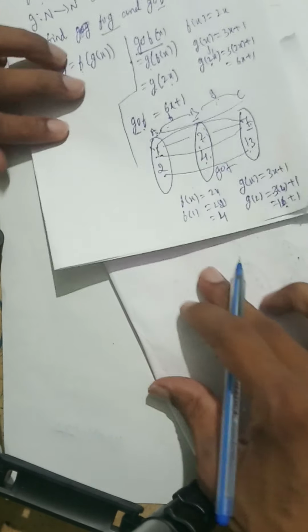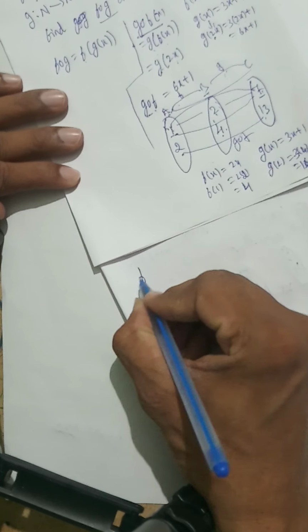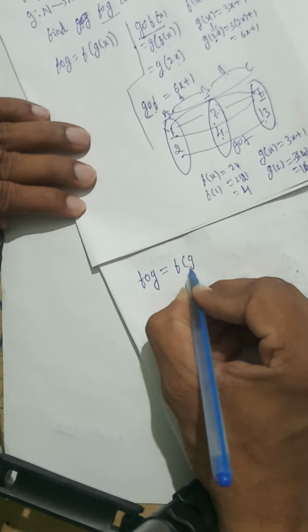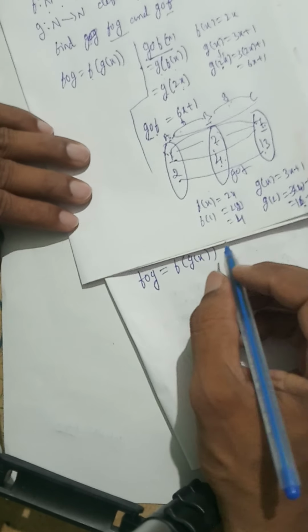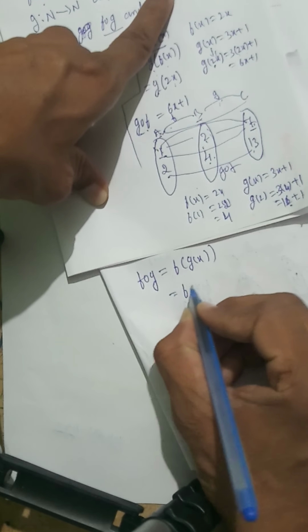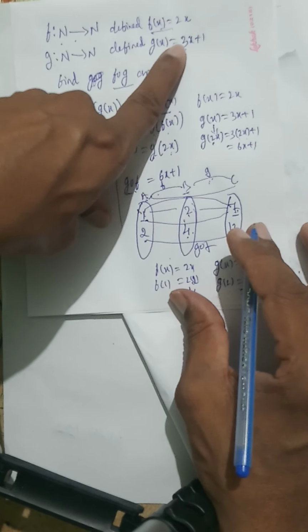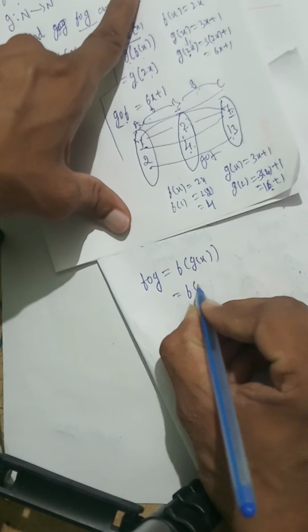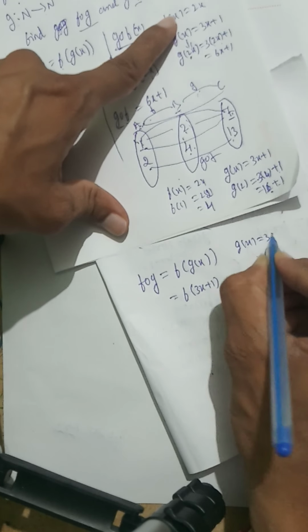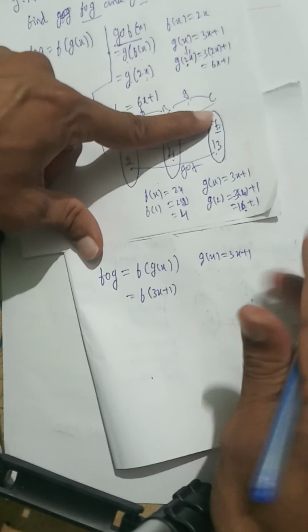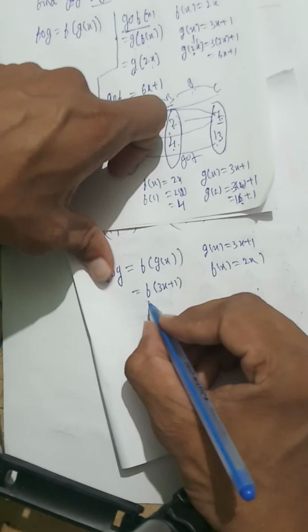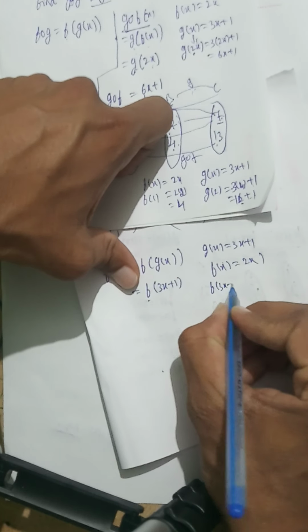Next, shall we move to the fog function? I will write it as f of g of x. The g function is 3x plus 1, and the f function is 2x. So what does f of 3x plus 1 become?